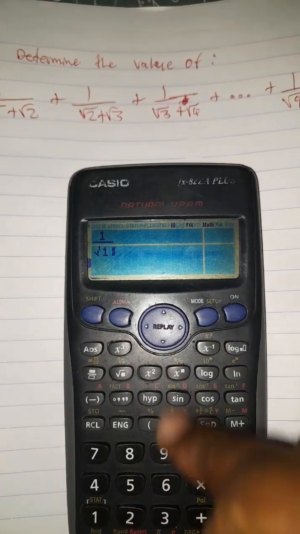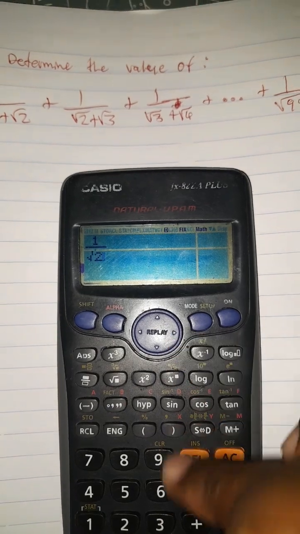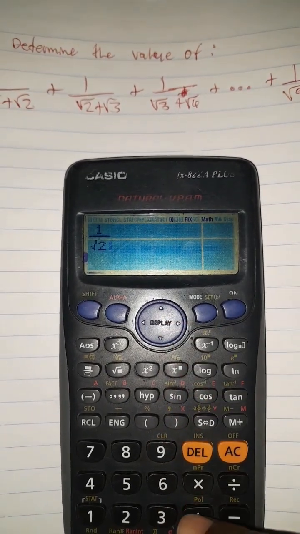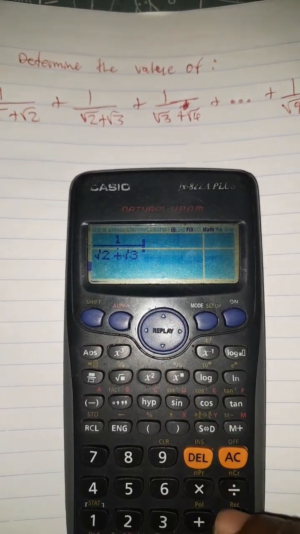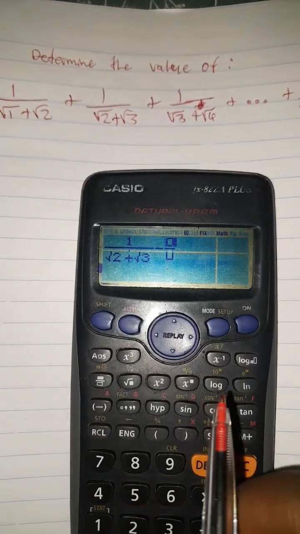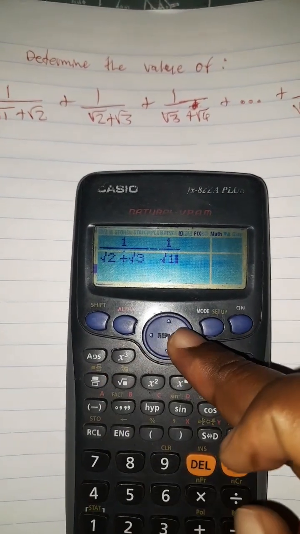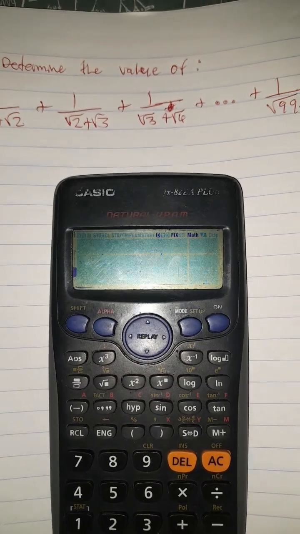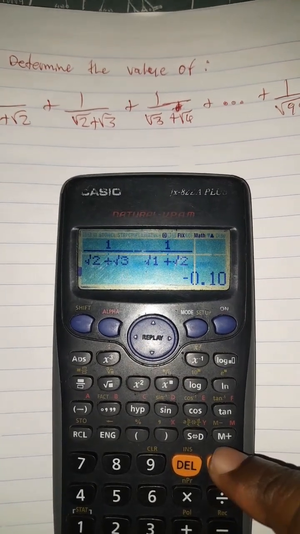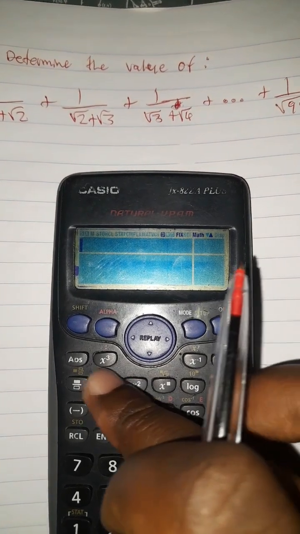√1 √2 plus √3 minus 1 all over √1 plus √2. We get negative 0.10. Okay, negative 0.10.